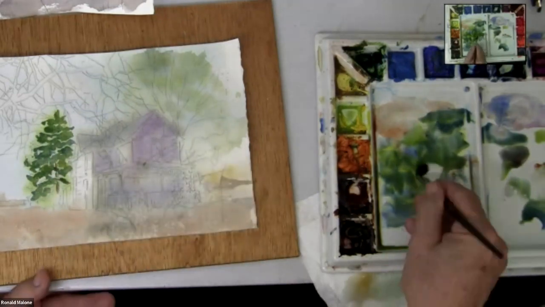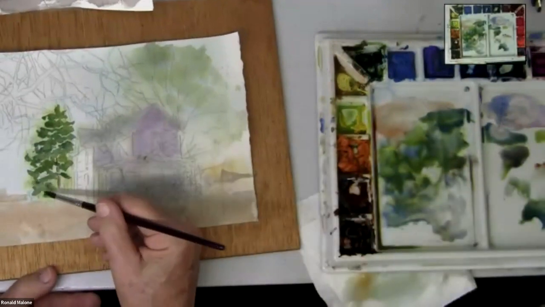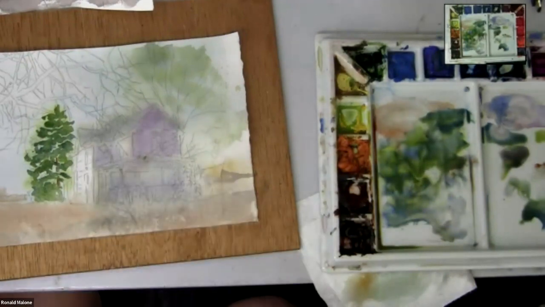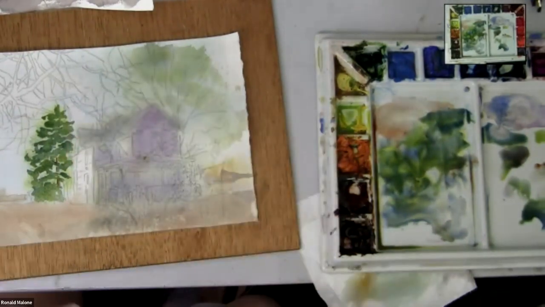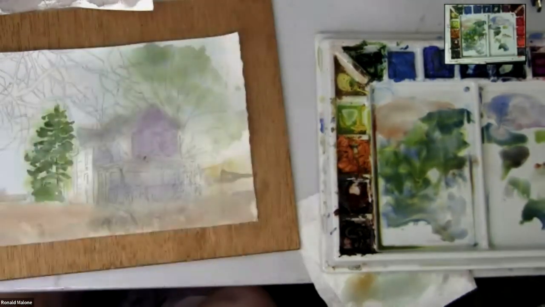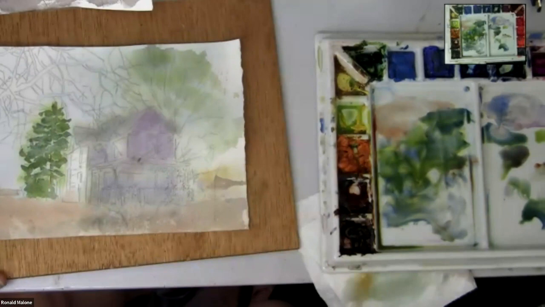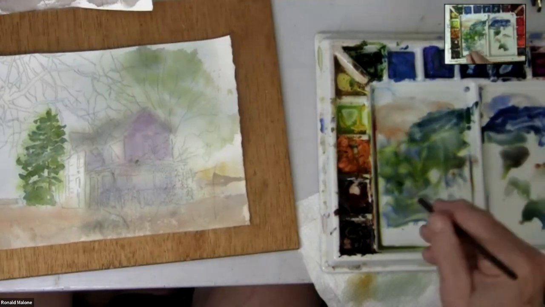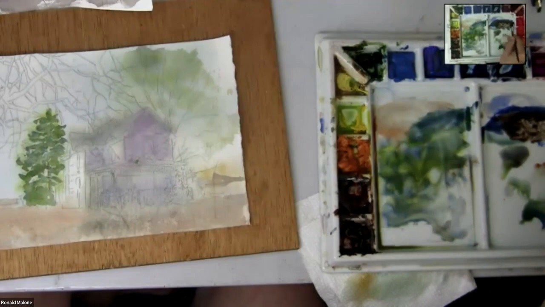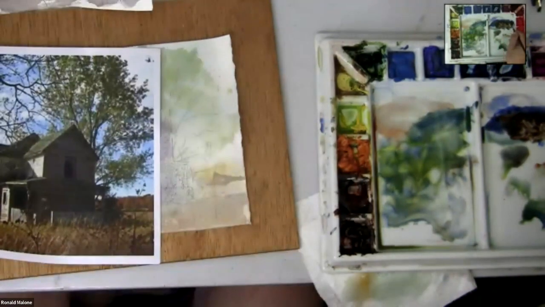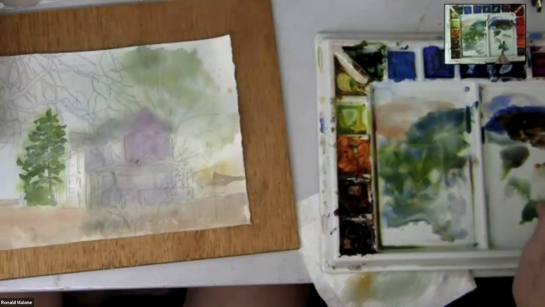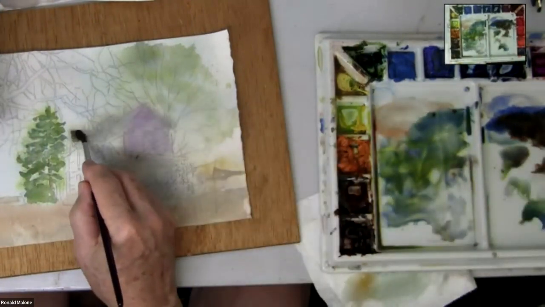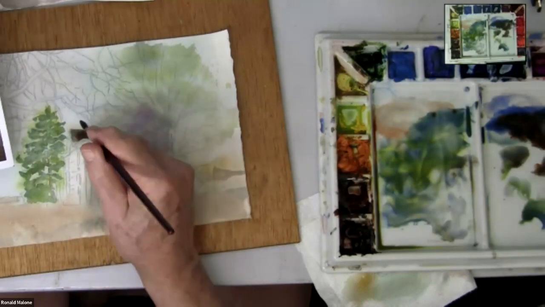Not much detail, just putting in the color at this particular value level. Try to raise those values just a hair. There we go. That's more what I wanted right there. For my color, I'm referencing back to this. Too dark. There we go. I'm just after that next value.